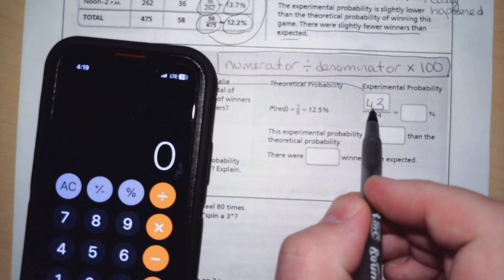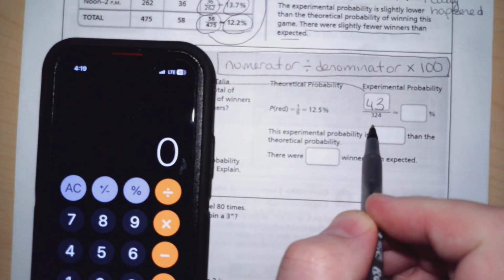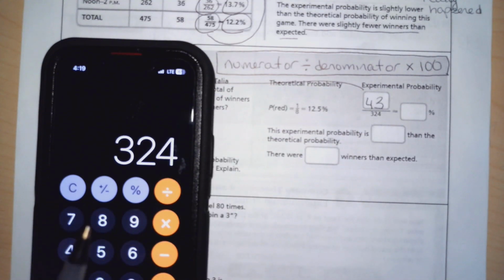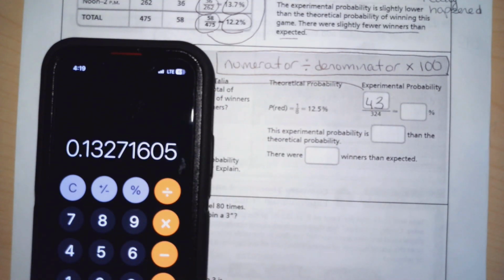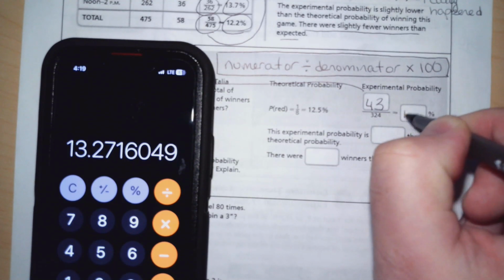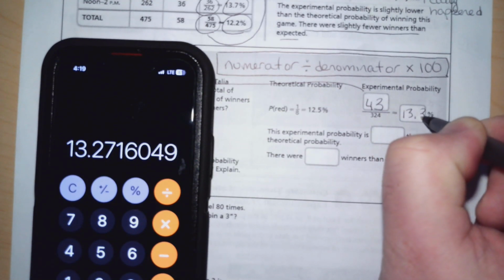We do 43 divided by 324, and we times 100. And so this would be about 13.3.